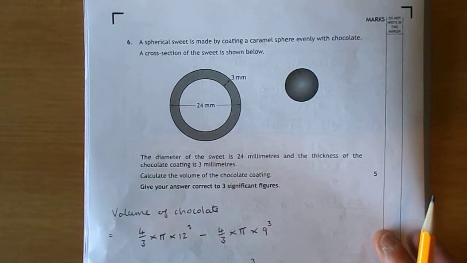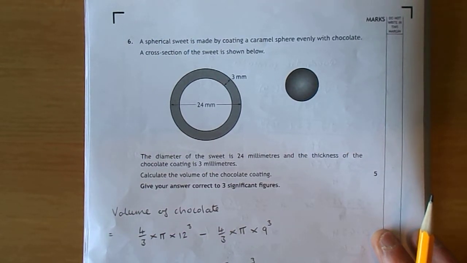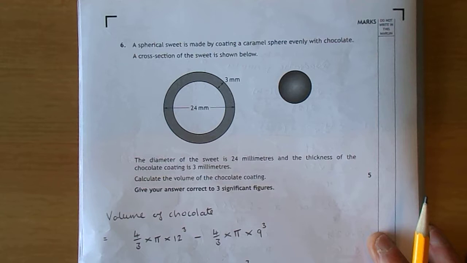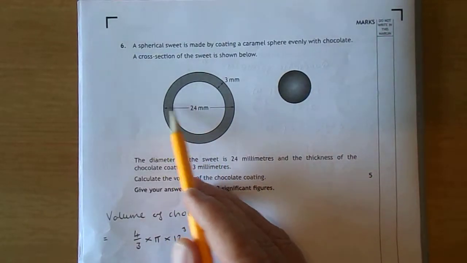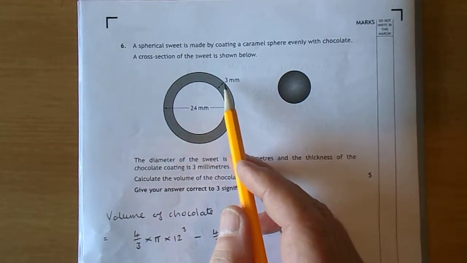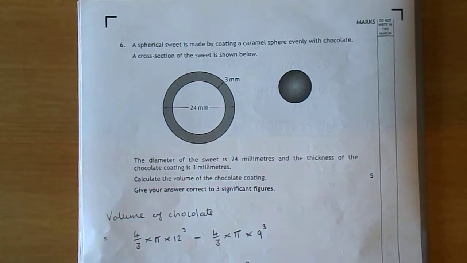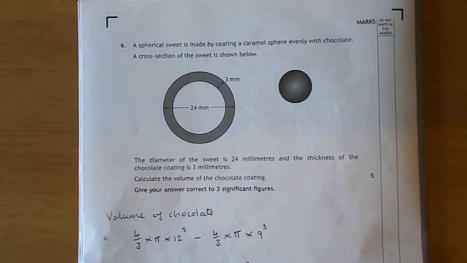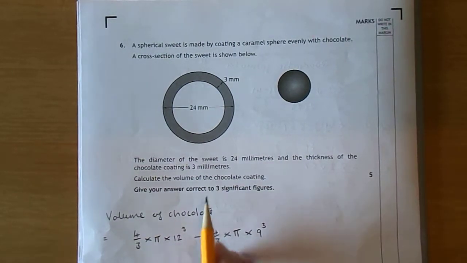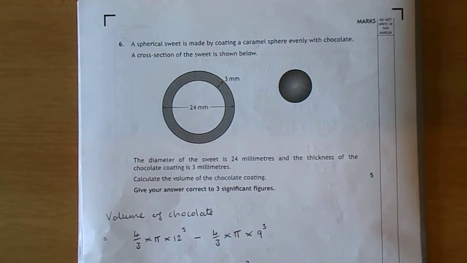Okay, this is the SQA National 5 paper, Mathematics, and we're doing paper 2 and we're on question 6. A spherical sweet is made by coating a caramel sphere evenly with chocolate. The cross section of the sweet is shown below, and you have the diameter of the whole sweet being 24 and the thickness of the chocolate being 3 mm. Calculate the volume of chocolate coating and give your answer to 3 significant figures. We'll think about that later.